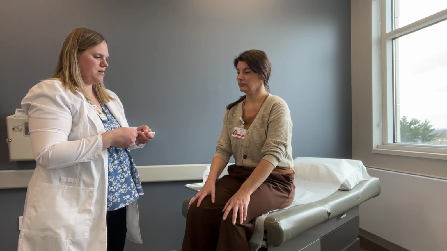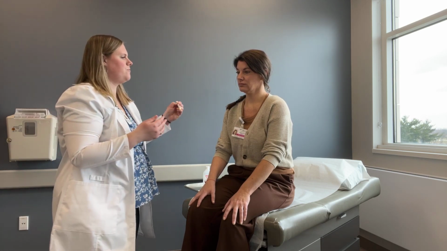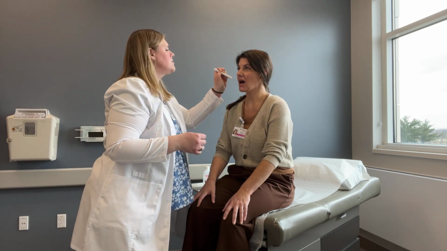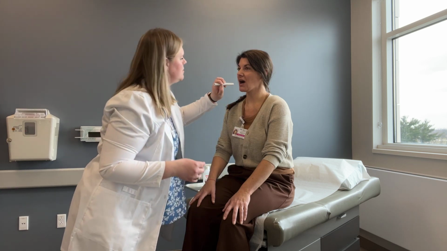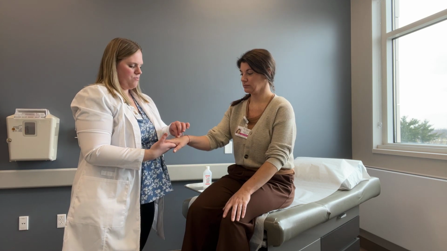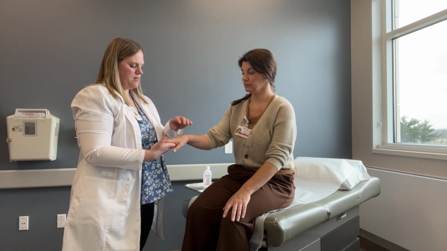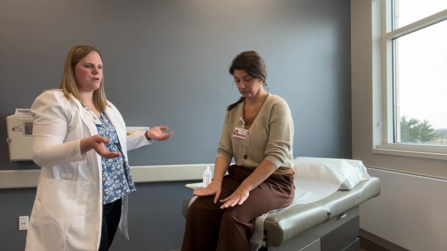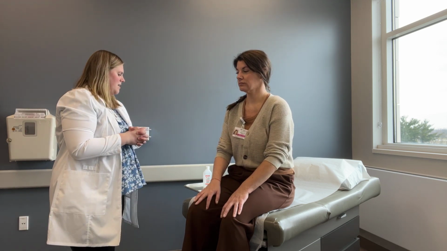We can look into the mouth to look for any sort of discoloration, pallor, jaundice, looking at those mucous membranes, cyanosis, that sort of thing. And then skin turgor, so we can assess if the patient is dehydrated. We take a little pinch on the back of the hand, and the skin goes right back to its original place, so I know that Jocelyn is not very dehydrated, she seems well hydrated. And that's the skin exam.